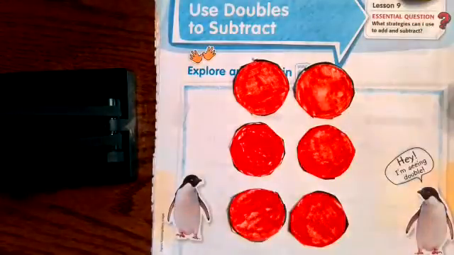Get out your counters. Mine look a little bit different than yours because I had to make mine with paper and markers, but you should have the thick foam counters that you can use. Okay? Don't forget your pencil.